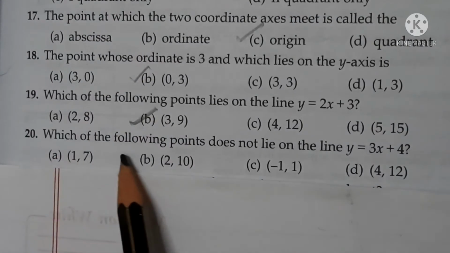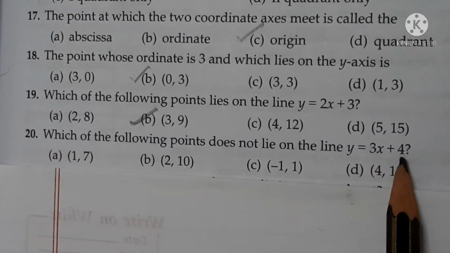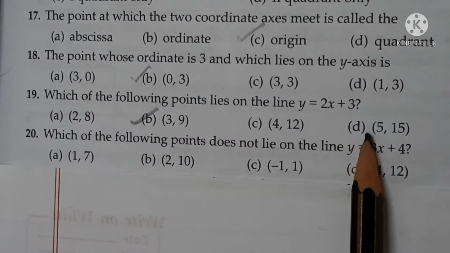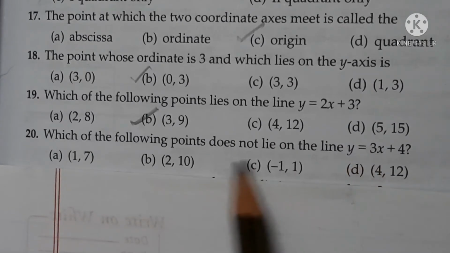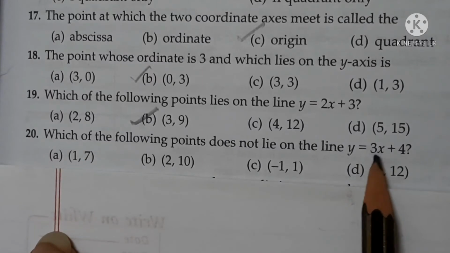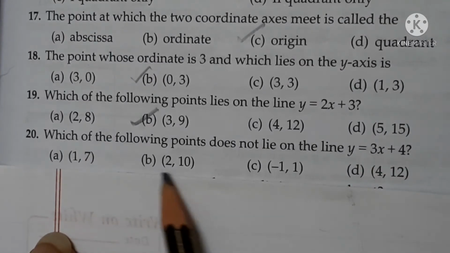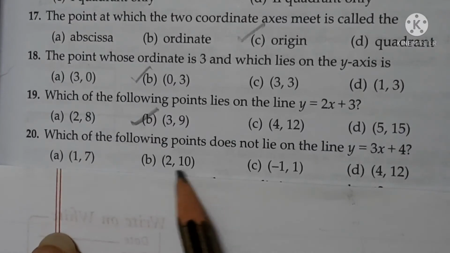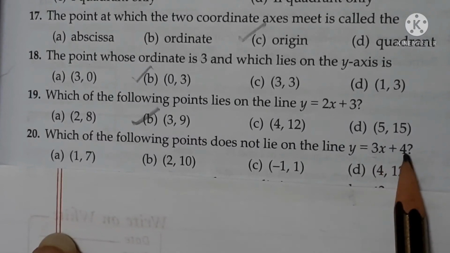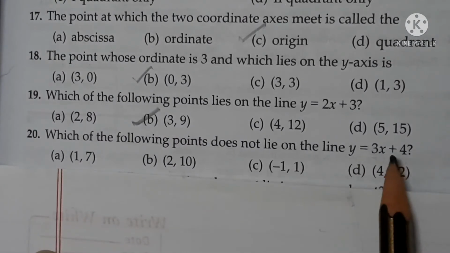Question number 20. Which of the following points does not lie on the line y = 3x + 4? Same question but the point does not lie. You have to find that point. Substitute the value of x. Here x is 1: 3 ones are 3, plus 4 is 7. So y is equal to 7. This will satisfy. Check for x equal to 2: 2 threes are 6, plus 4 is 10. y is equal to 10. This also satisfies the equation.